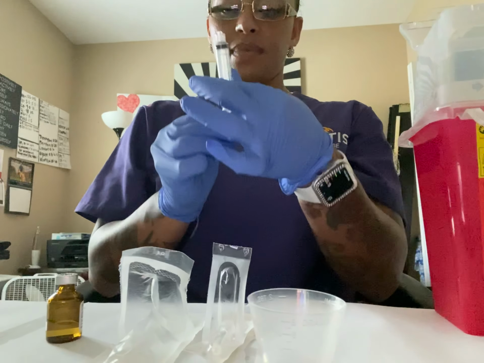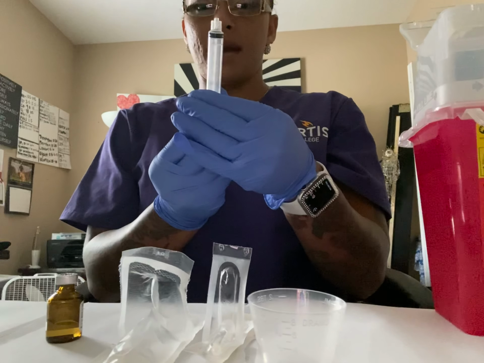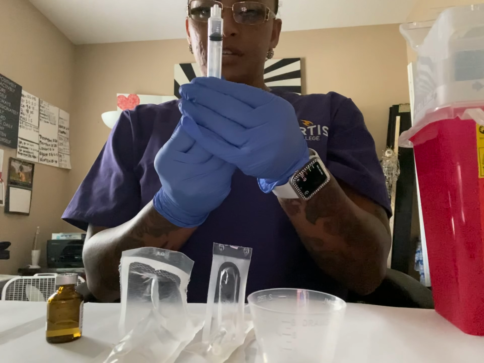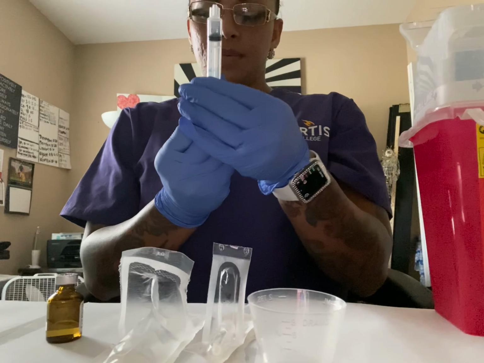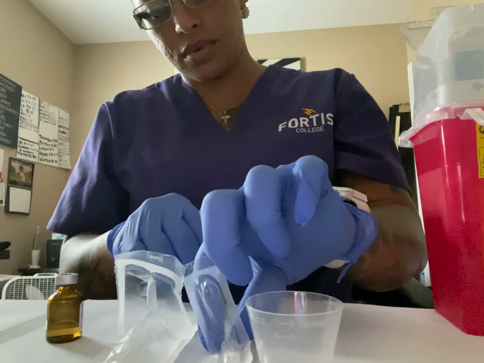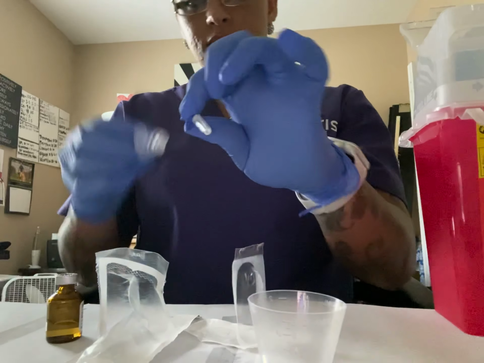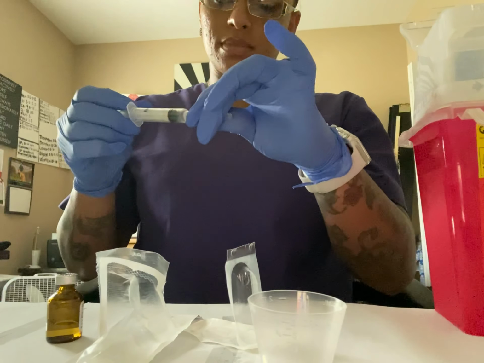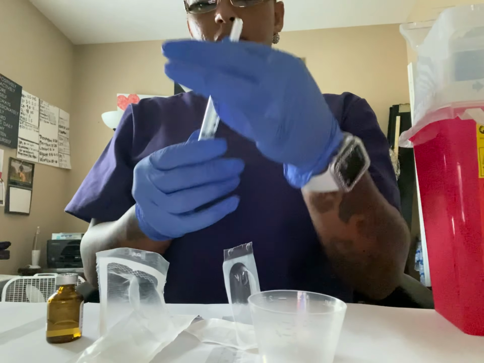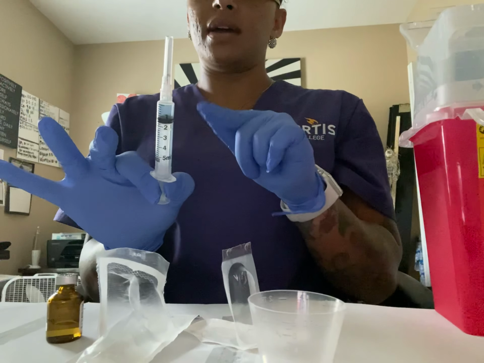Okay. So I'm going to pull back to 1.5 milliliters of air. Okay. And then I have my needle here. I'm going to go ahead and cap my needle onto the syringe. Okay, so as you can see, I have 1.5 milliliters of air already in there.